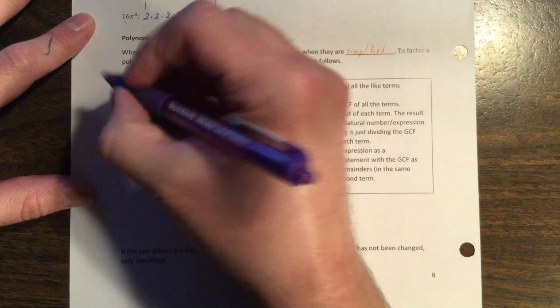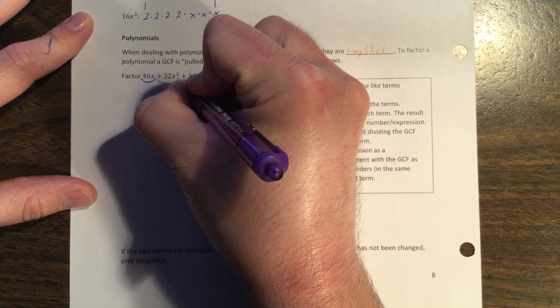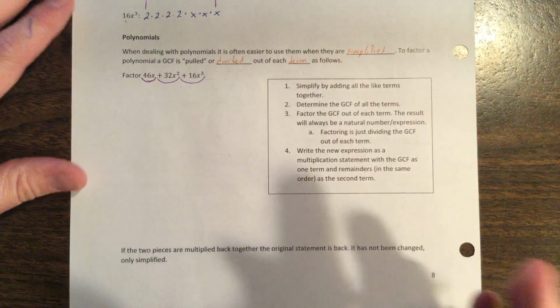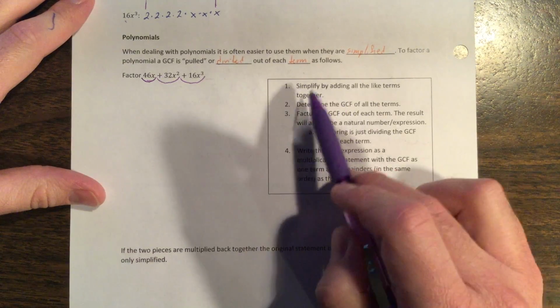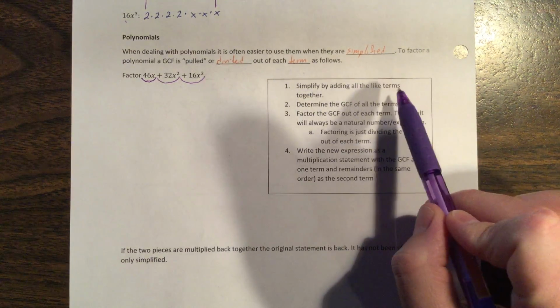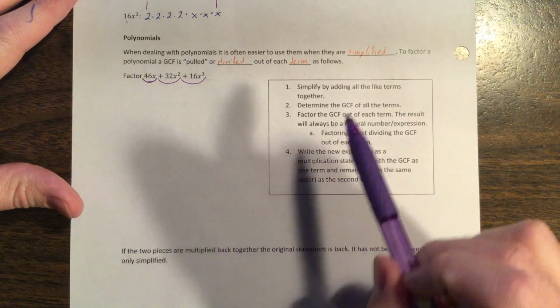And so what we want to do is, we have three terms, that you'll notice right here. This is a trinomial, and we want to try to simplify it, and we want to try to pull out a greatest common factor if we can. So we're going to divide each term by a greatest common factor. Now, the first thing, we simplify by adding all like terms together if there are any like terms. Here there's not. They're all exactly the same.